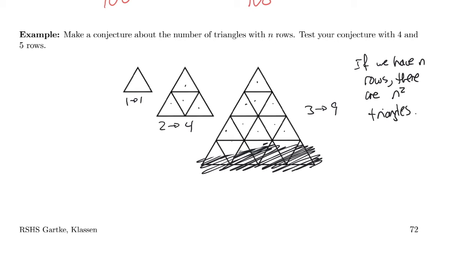So previously, actually, we did do that 4th row here. So let's keep going here. So I know that there was 9 there. So 9, 10, 11, 12, 13, 14, 15, 16. Okay, so when n was equal to 4, I had 16 triangles. Awesome.